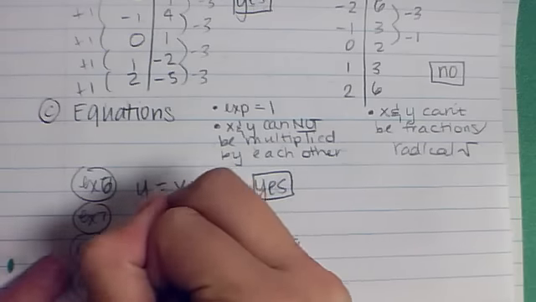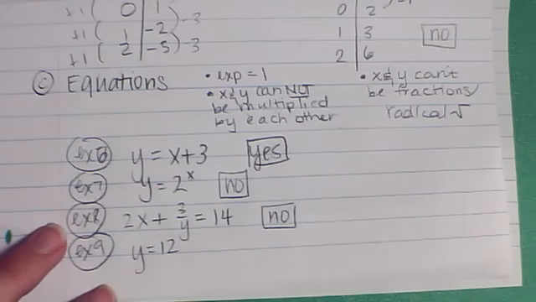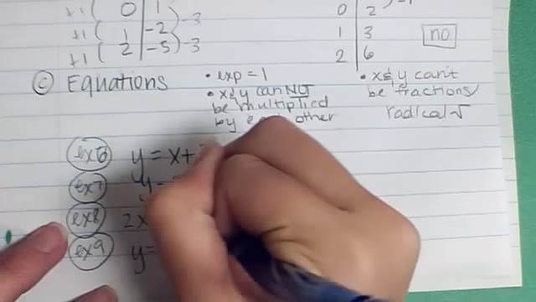The last one, y equals 12. This is kind of a trick problem because the x went away, and that confused a lot of people in class today. The reason that doesn't matter is my exponent is still 1. Nothing is being multiplied. It's not part of a fraction or a radical. So this one is yes.